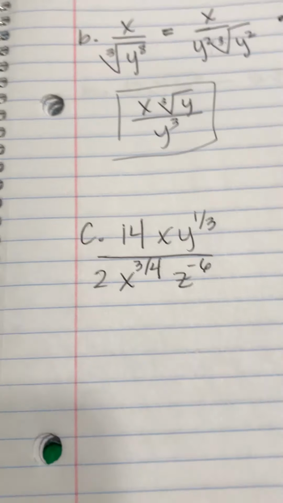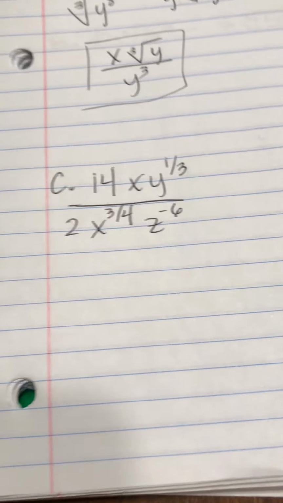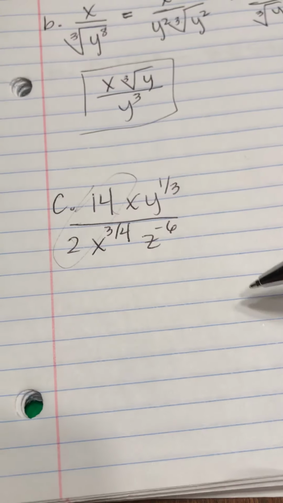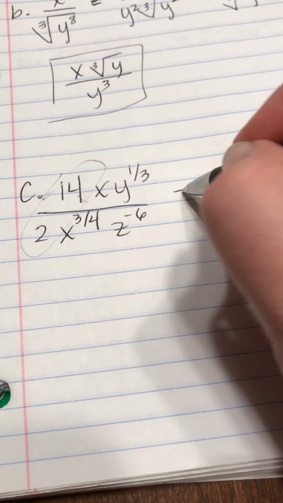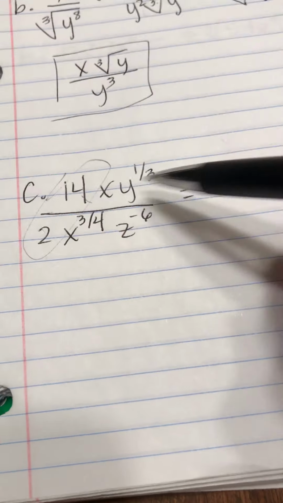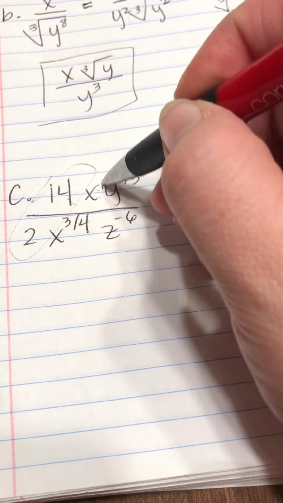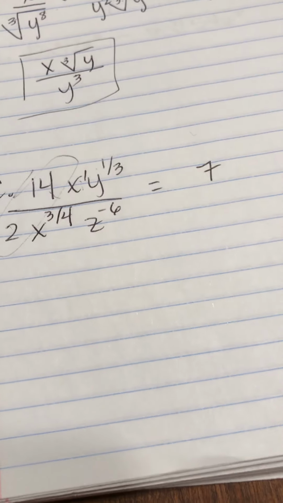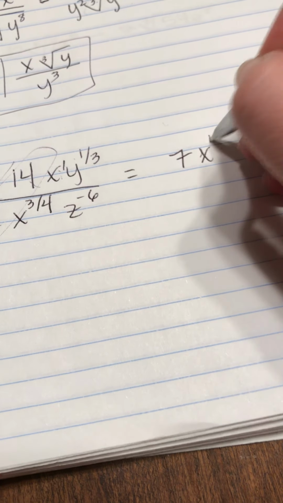Okay. Yuck. Even I'm thinking yuck. But it's not as difficult as you think. First, look at your coefficients. What is 14 divided by 2? It's 7. That was so difficult. Next, look at my x's. What's my exponent here? 1. What's 1 minus 3/4? It's 1/4. So x to the 1/4.